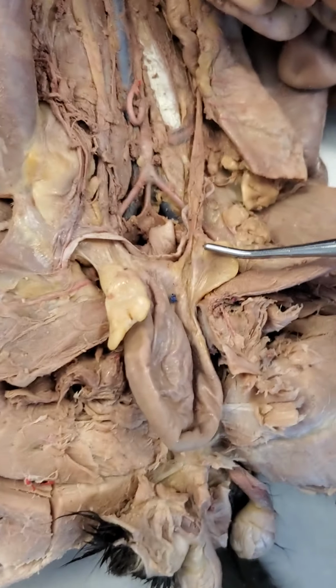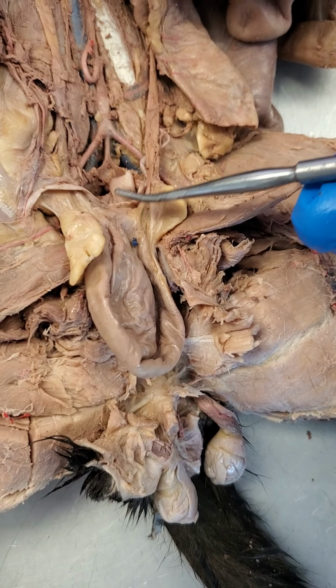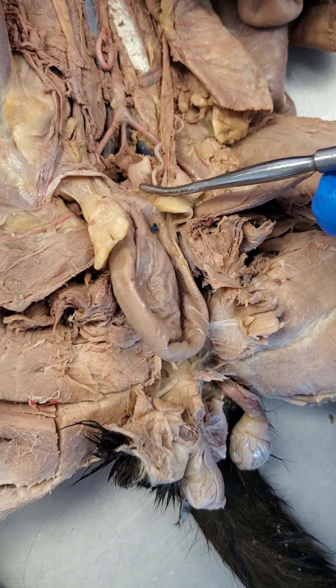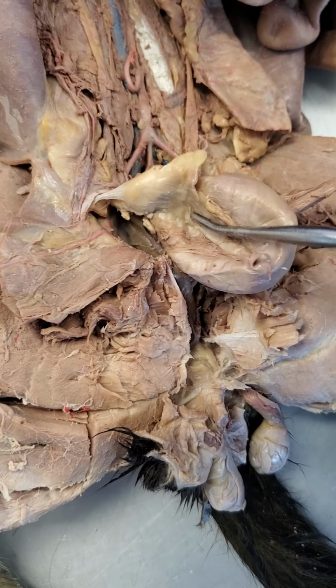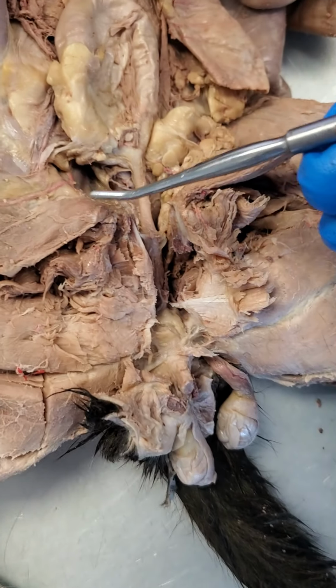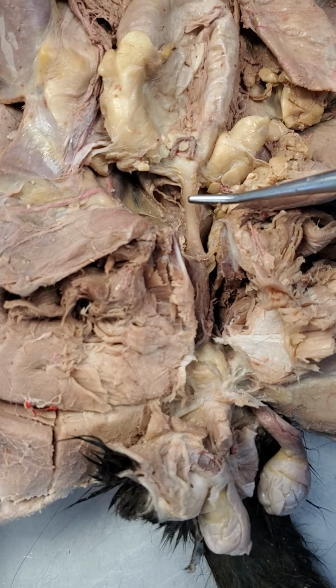All right, so let me focus this a little bit more. So you can see that the vas deferens is looping around to the back of, or behind, the bladder. The other one is over here, doing the same thing. So what we can do now is fold that bladder upwards to kind of its normal position, and we can see the urethra coming down right here from the bladder.